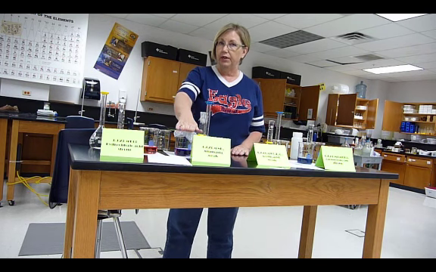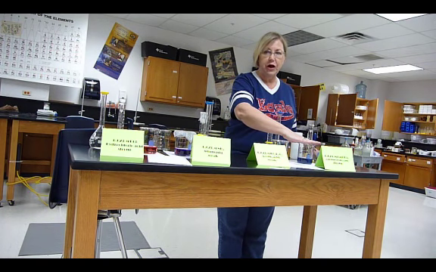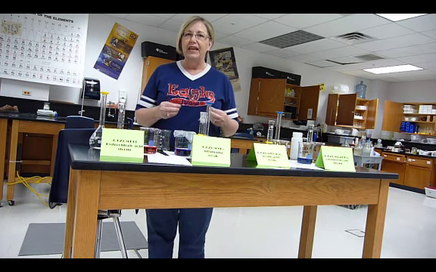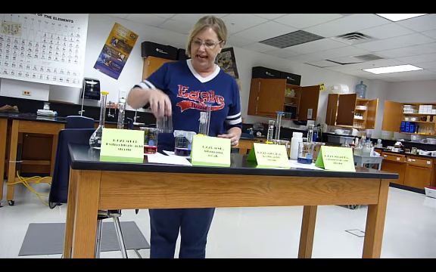Welcome back, kiddos. For phase 2 of our 4-beaker problem, we're going to mix things up a little bit. You notice I've rearranged my beakers. I now have my HCl, strong acid, with my weak base, and then I have my acetic acid, weak acid, with my strong base. So we're going to mix them up together, and then you're going to have to calculate, or with me, we're going to calculate the resulting pH.